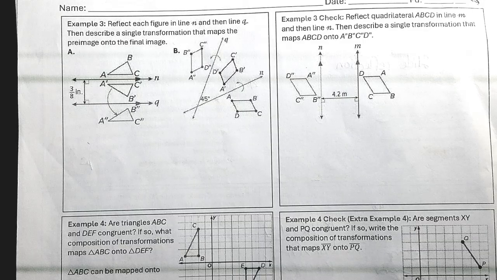Let's see, hold on, wrong page. So what did it say here?